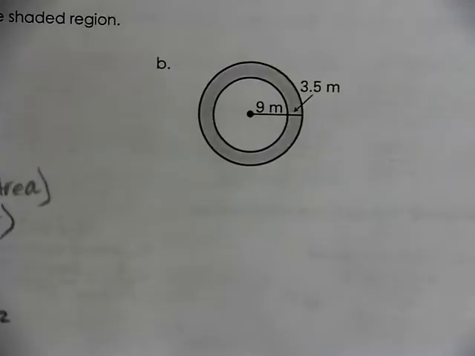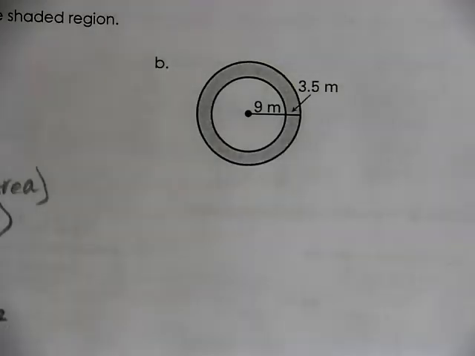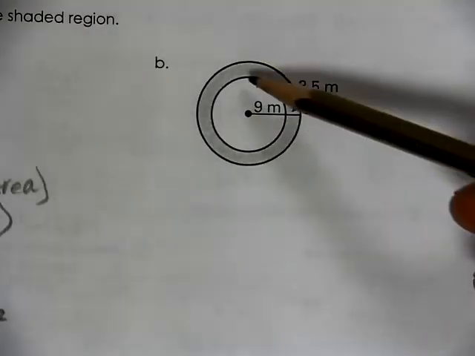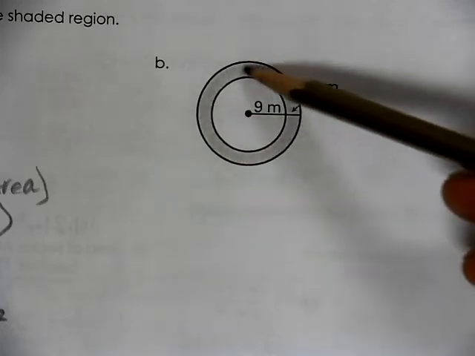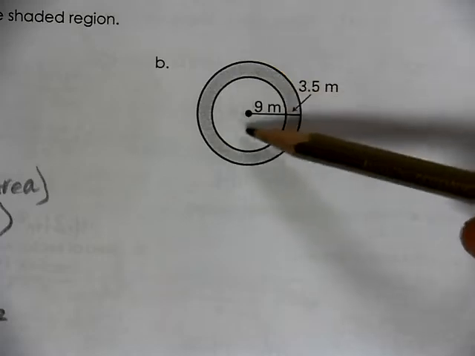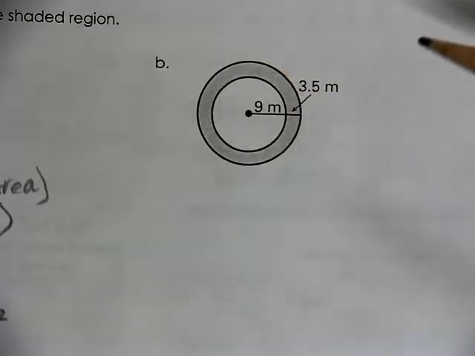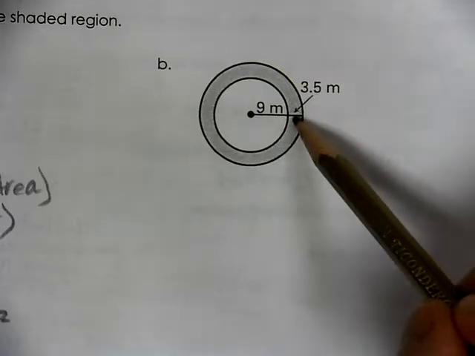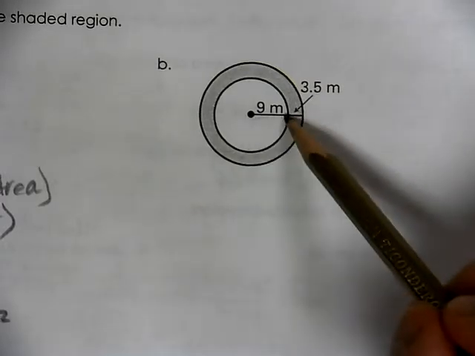Okay, we move over here to the donut. We've done this donut one before. We got a different number up here, I believe. But we just want this donut section. We don't want the full circle. We don't want the inside circle. We just want this outside. 9 is to the edge, and 3.5 is the additional amount. That's a small circle with 9.